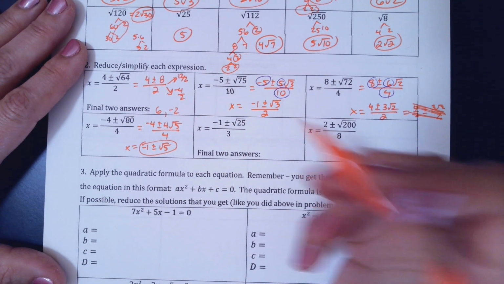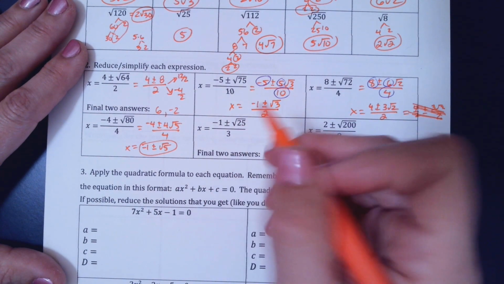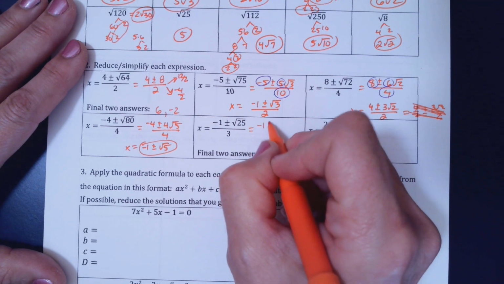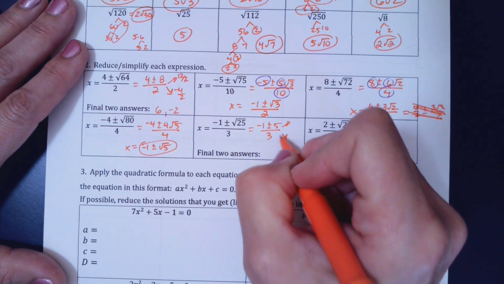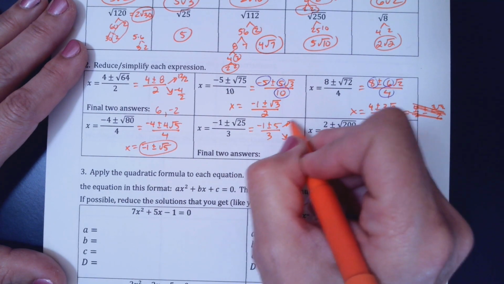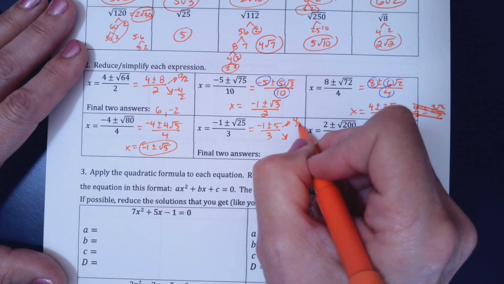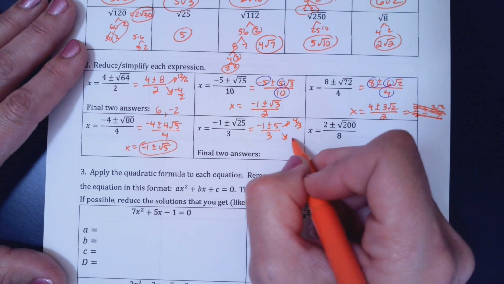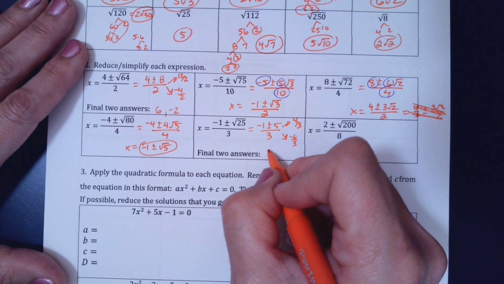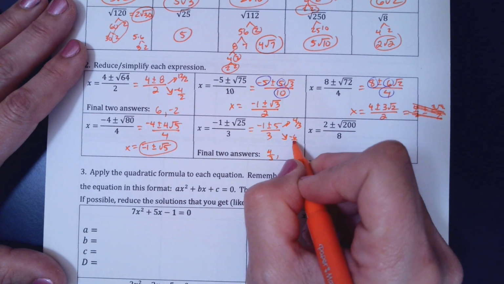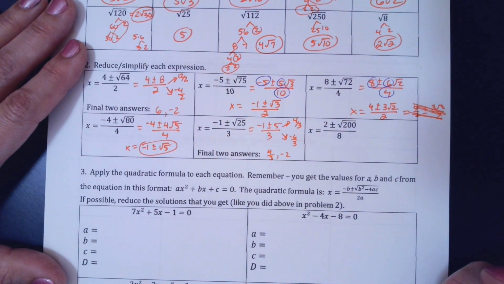All right, oh, another perfect one here, so I get 5 out of that, so I get negative 1 plus or minus 5 all over 3. So let's figure out our two answers. Negative 1 plus 5 would be 4, and 4 over 3, and negative 1 minus 5 would be negative 6 over 3. So 4/3 doesn't reduce, so I'm just going to say 4/3, and this reduces to negative 2.